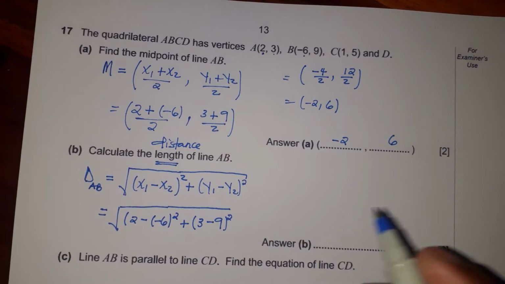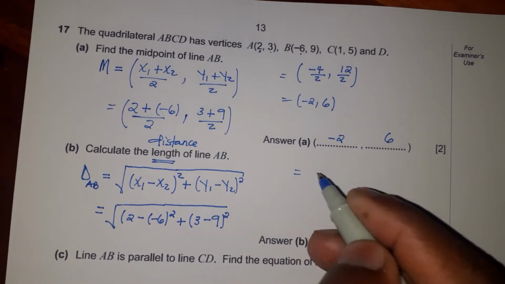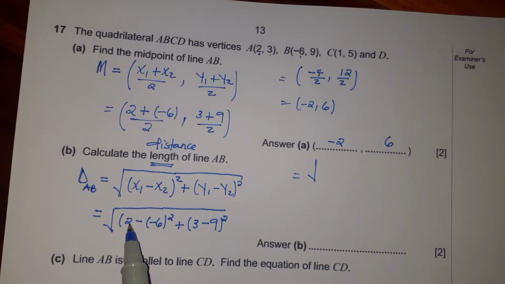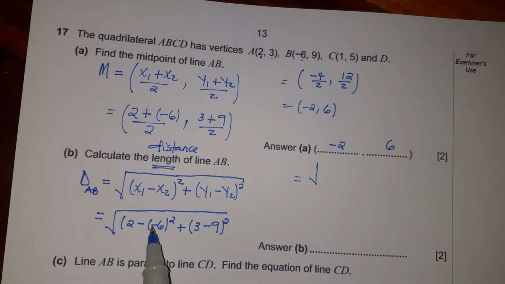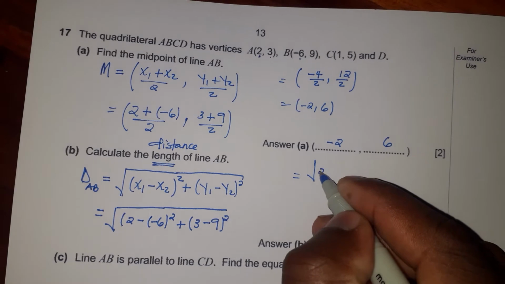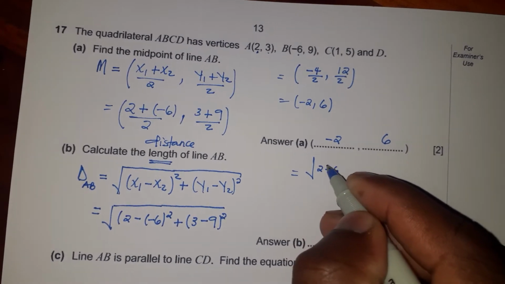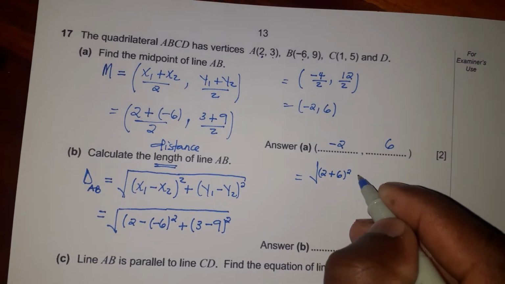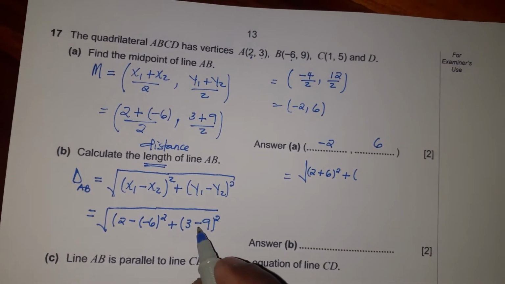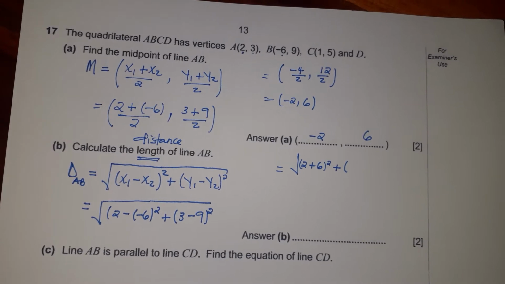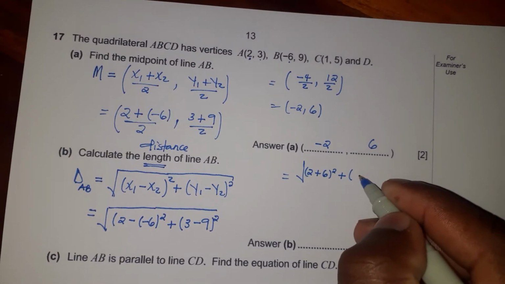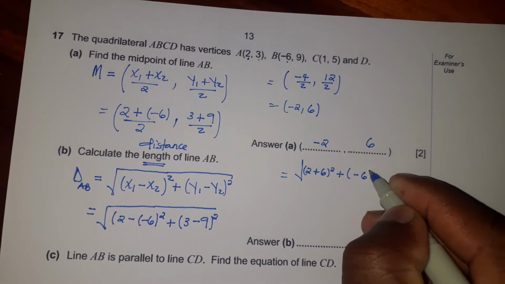We need to square that as well. Now positive 2 minus negative 6, this minus becomes positive, then we have positive 2 plus 6, square that, and then plus 3 minus 9, what we should get there is negative 6.